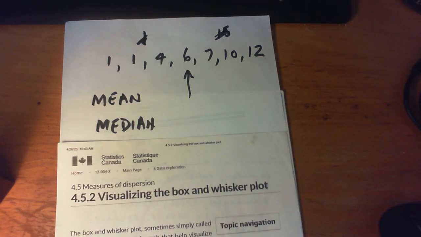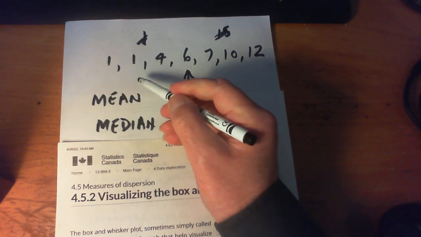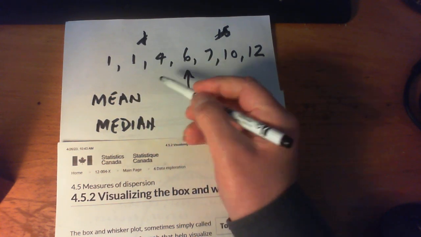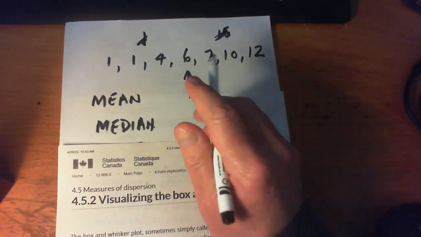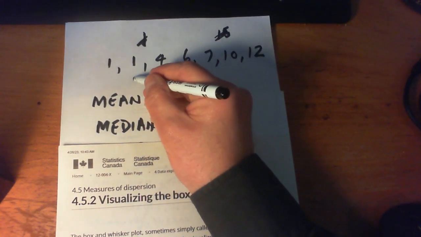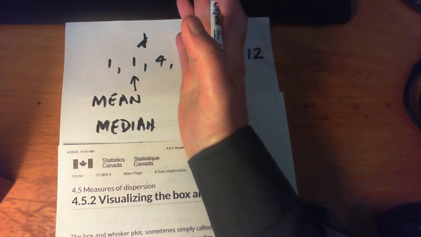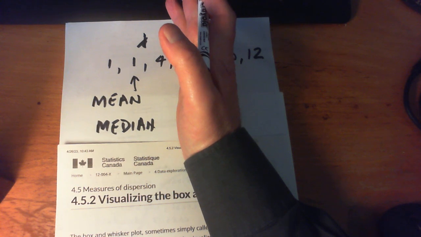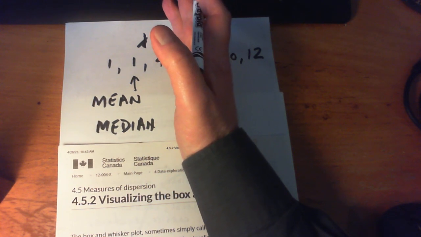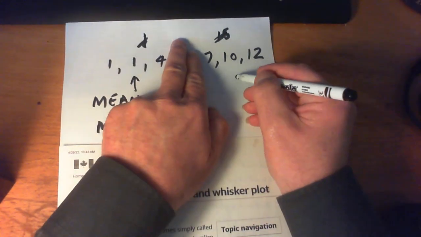Now, I could extend that. This data is a bit too small to show this, but I could apply the same idea and choose what's called the quartile. So I've taken that data and taken the middle item, and that has given me what's called the quartile. And I can do the same here.